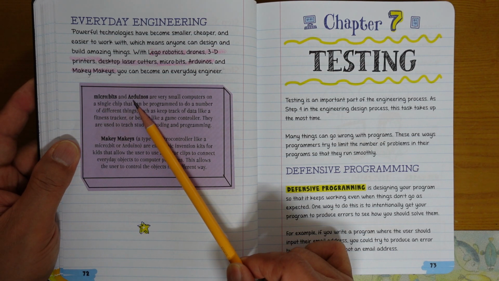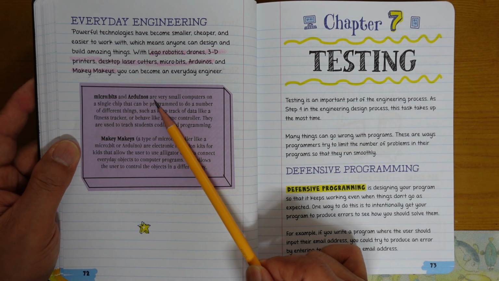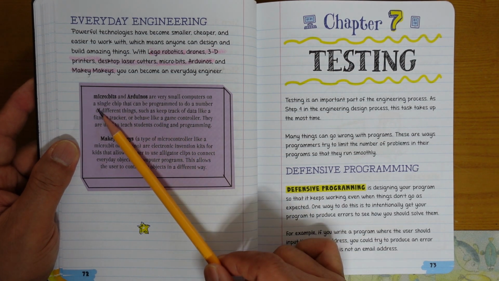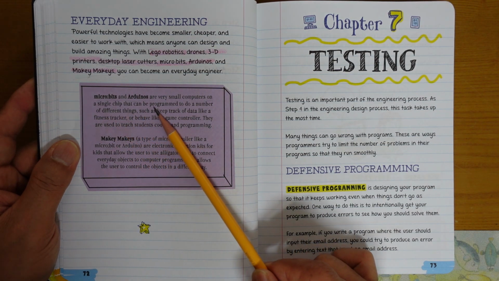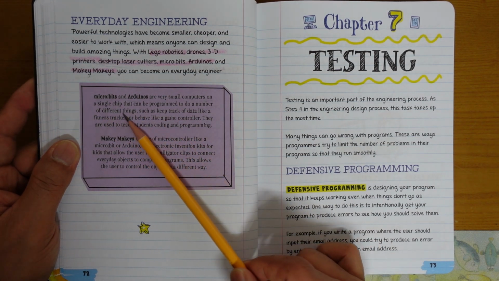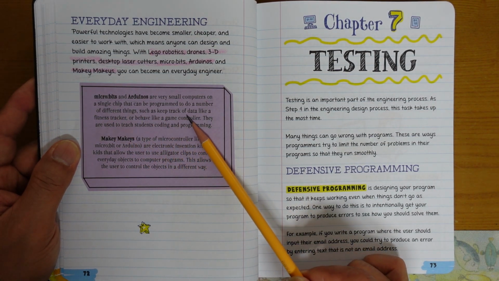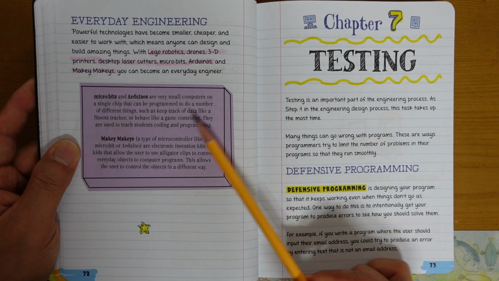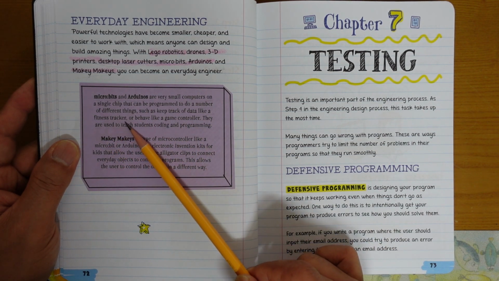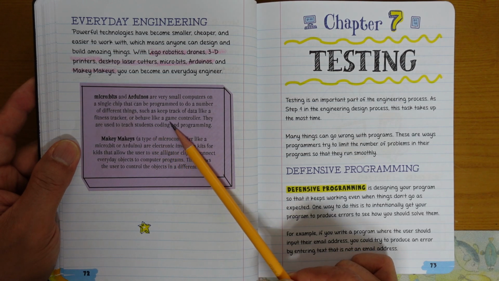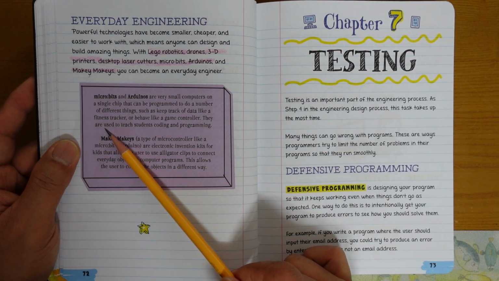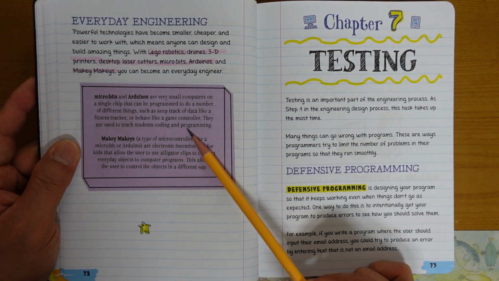Micro:bits and Arduinos are very small computers on a single chip that can be programmed to do a number of different things, such as keep track of data, like a fitness tracker, or behave like a game controller. They can be used to teach students coding and programming.